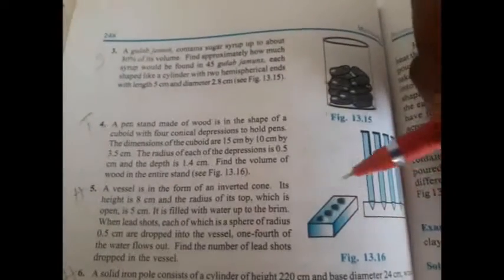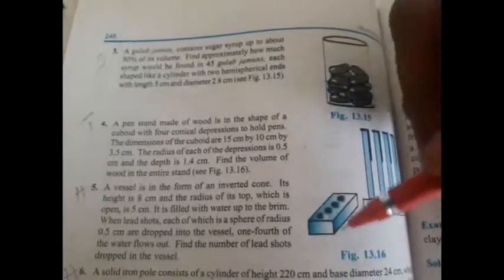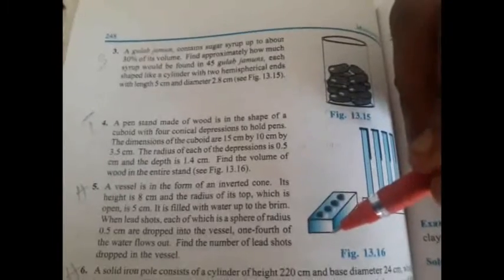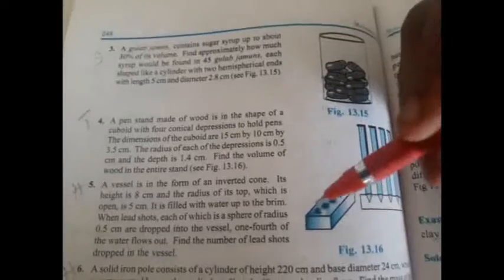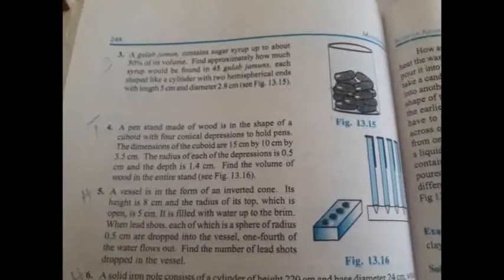It is a cuboid where 4 cones are being dug out, right? Therefore, the wood required to make this pen stand is going to be the volume of the cuboid, from which we have to subtract 4 times the volume of these cones, because that shape is being removed from the cuboid, right?